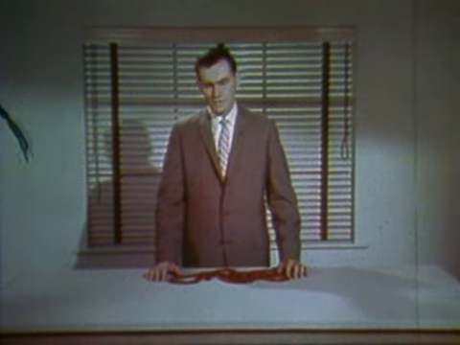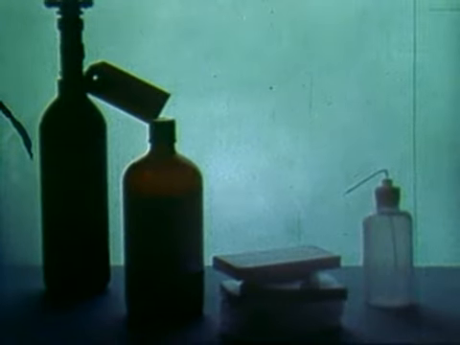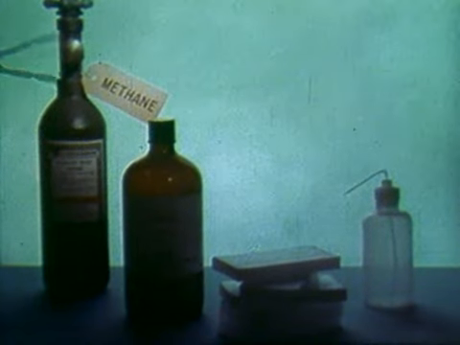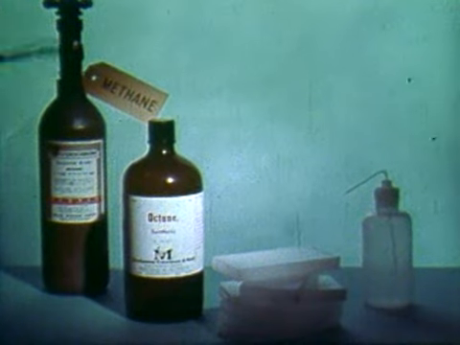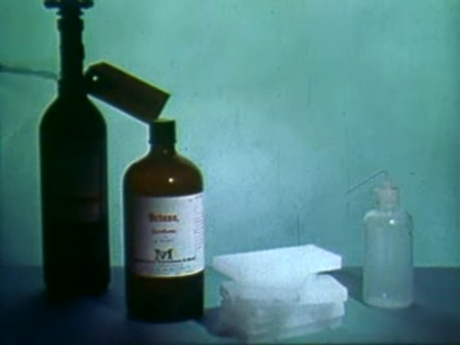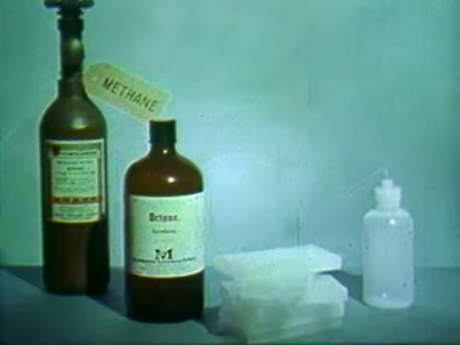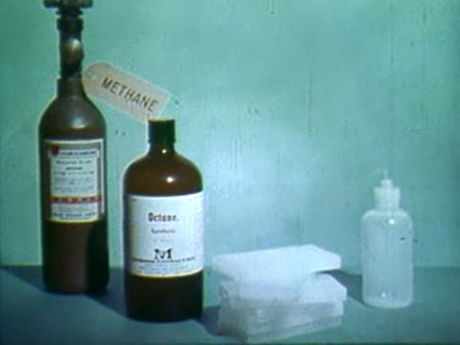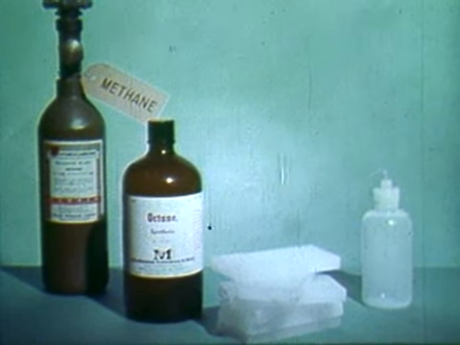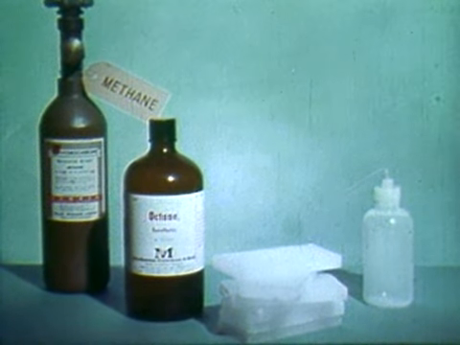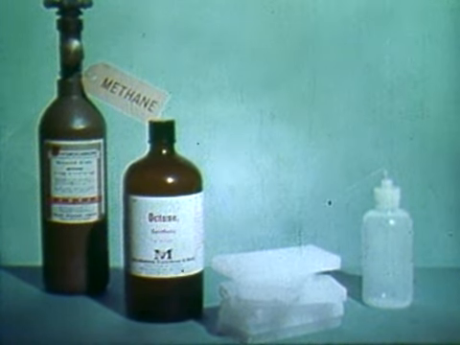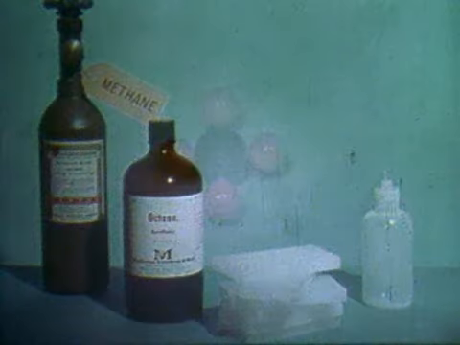Let's turn our attention to size. The gas methane, the liquid octane, the soft wax paraffin, and the flexible plastic polyethylene are all composed of carbon and hydrogen atoms in about the same ratio. But their molecules differ in molecular weight or in the number of atoms per molecule.